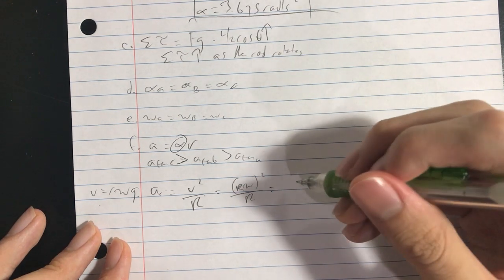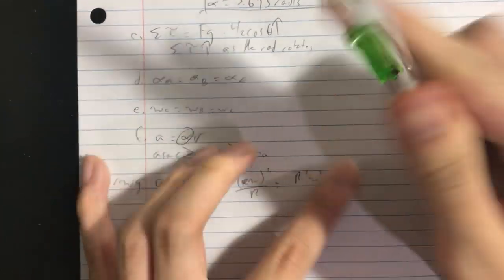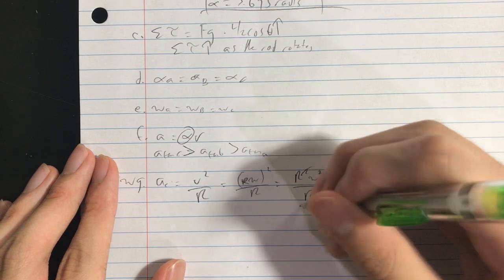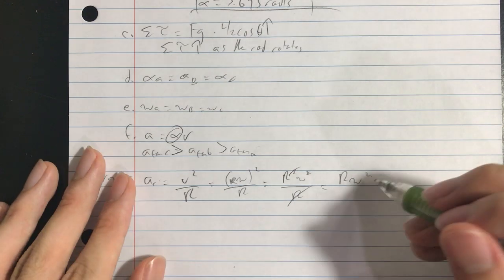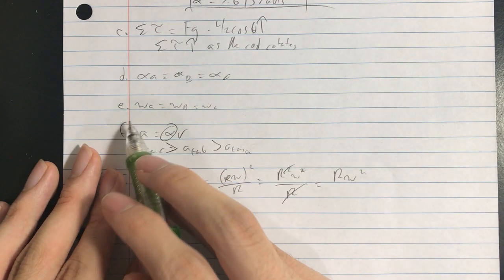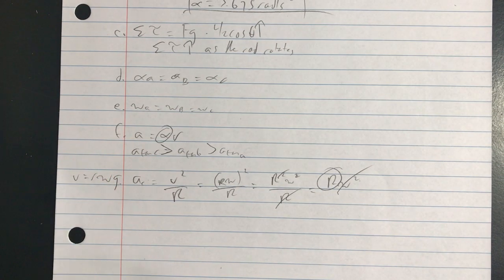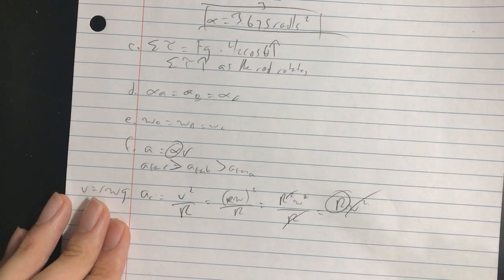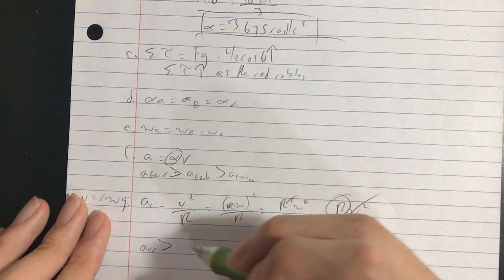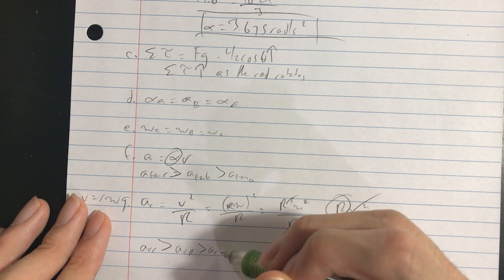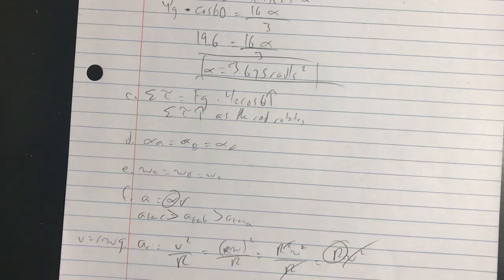And you distribute the squared and you get R squared omega squared over R. We can cancel here and here, and we get R omega squared. Omega, as we said in part E, will stay the same, so that doesn't matter. But R changes depending on where the point is on the rod. And as we said, point C has the greatest, so a_c of C is greater than a_c of B is greater than a_c of A, because it has the larger radius and therefore the larger centripetal acceleration. Okay.